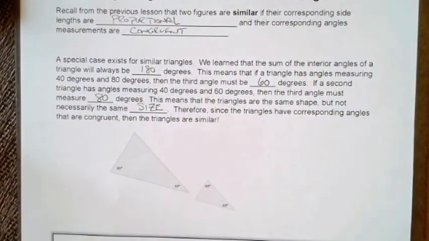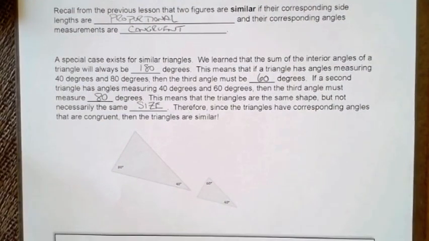When we have two figures that are the same shape but not necessarily the same size, that means that we're going to have corresponding congruent angles and corresponding side lengths that are proportional, so the triangles must be similar triangles. And we can see that picture right here.